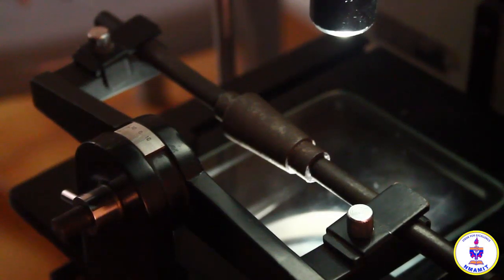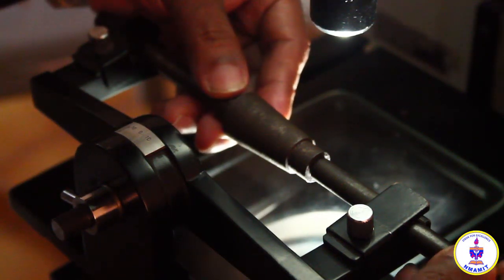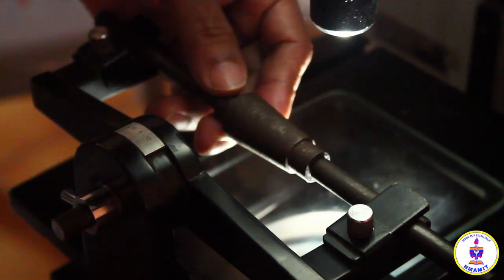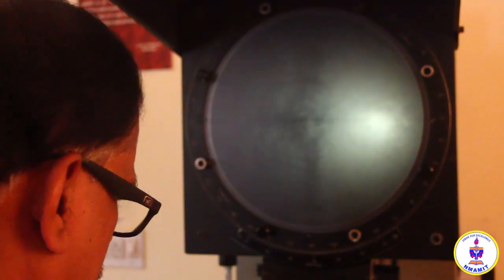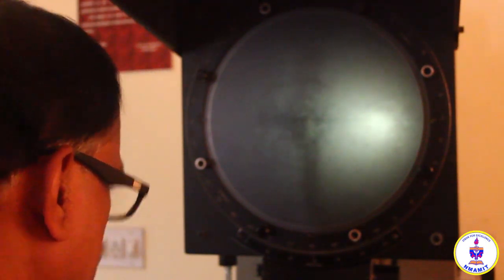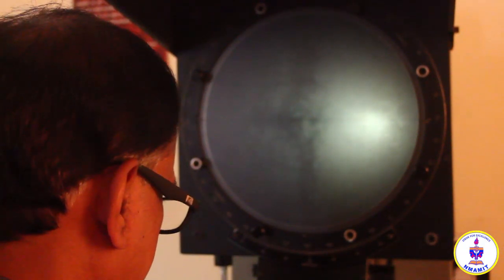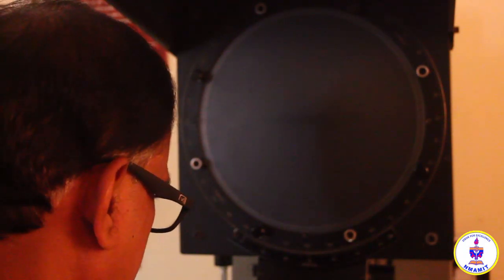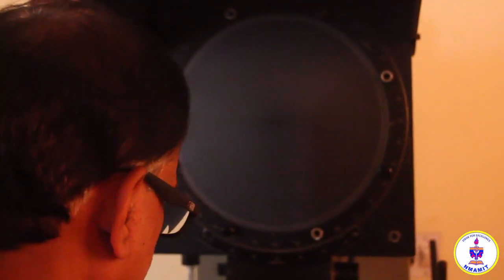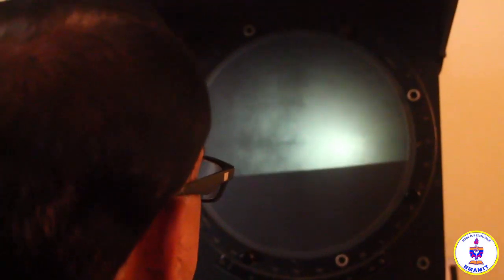So profile projector also can be used for measurement of taper angle. So I have mounted a conical specimen here between centers here, so that the taper angle can be measured using profile projector. So similar to screw thread, the taper specimen also, which is mounted between centers, must be positioned such that the image or the shadow that we are getting on the screen must be within the range of the micrometers. So move it forward here so that we can position somewhere here.